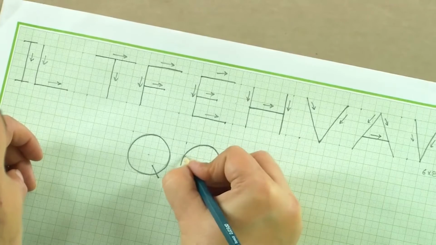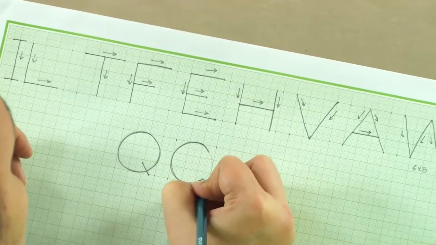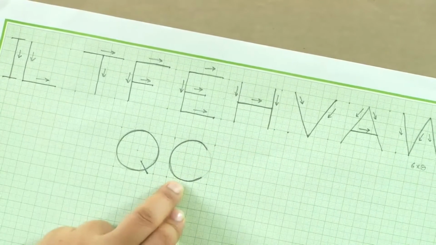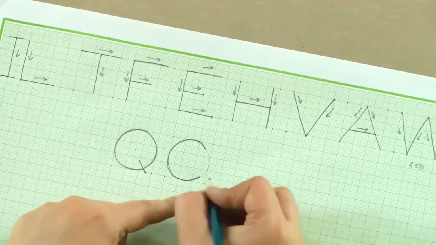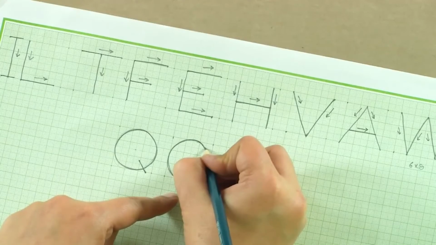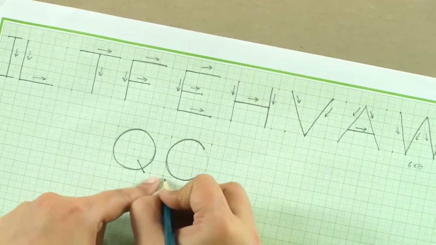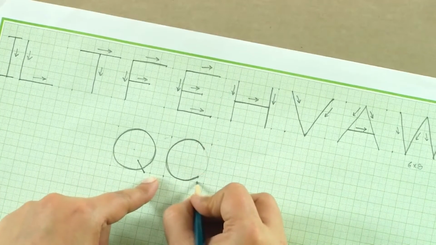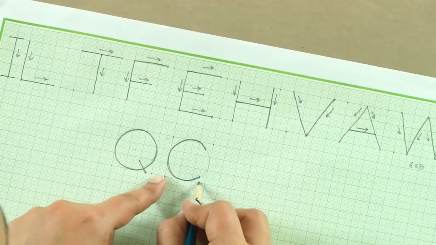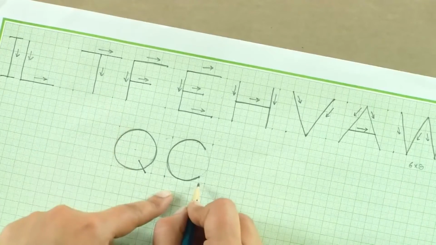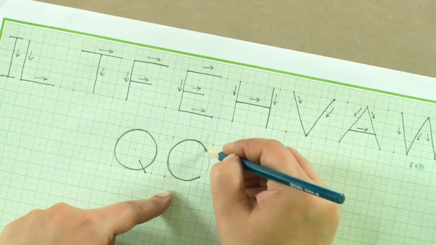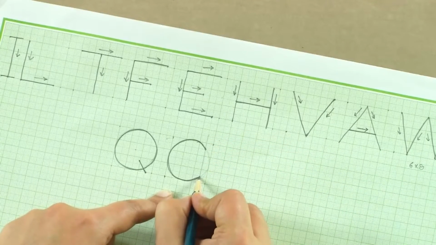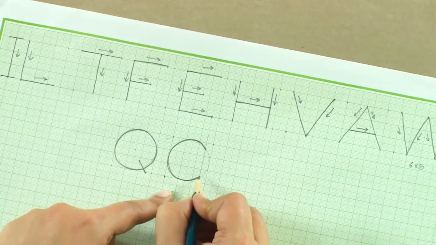So, C is actually a part of the same circle which is constituting O and Q, but it just stops 1 unit inside. So, it is not 6 by 6, actually it is a 5 by 6 unit, 5 by 6 size C. But if you were to complete the circle, it would become a 6 by 6, but it would just stop right short here. So, that is what C is.